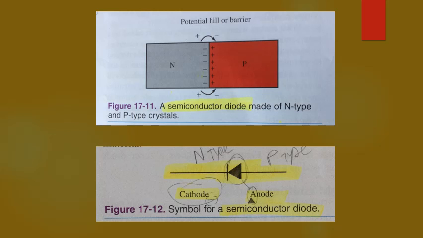17.2, semiconductor diodes. A diode is a device designed to permit electron flow in one direction and block flow from the other direction. A diode consists of two electrodes, a cathode and an anode. A cathode is an electrode that emits or gives off electrons. An anode collects the electrons and puts them to use.